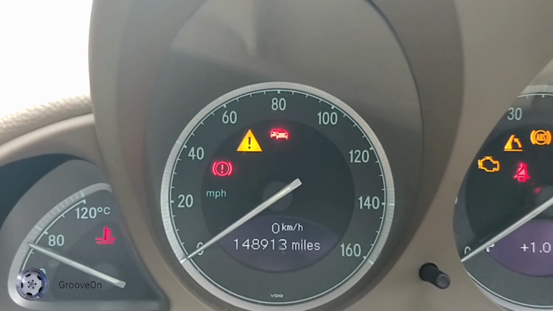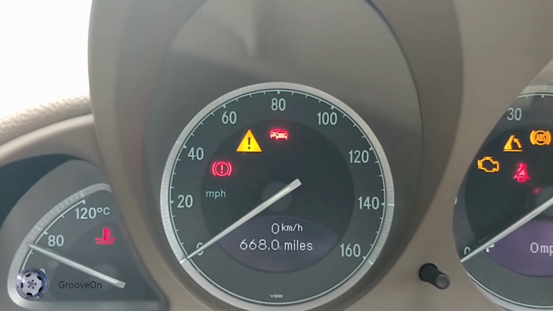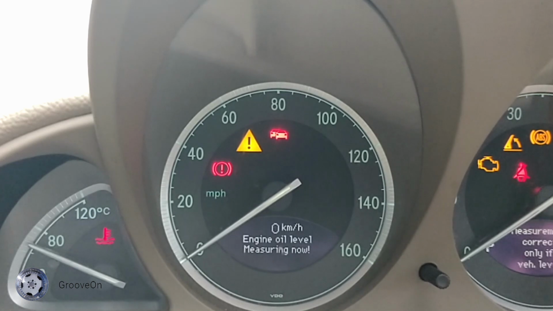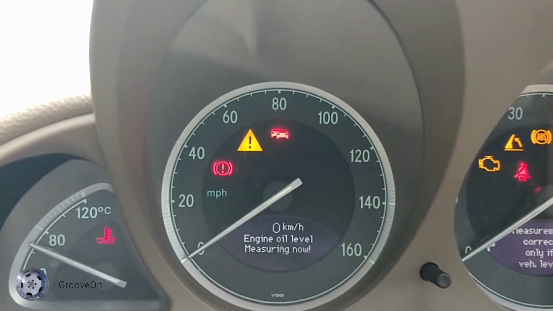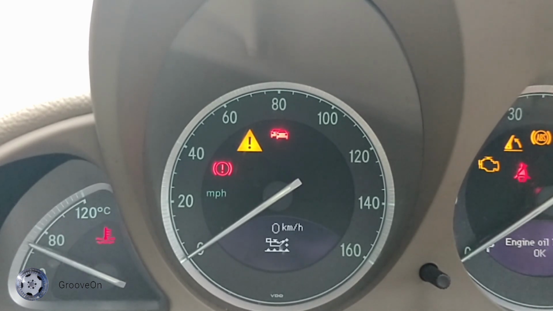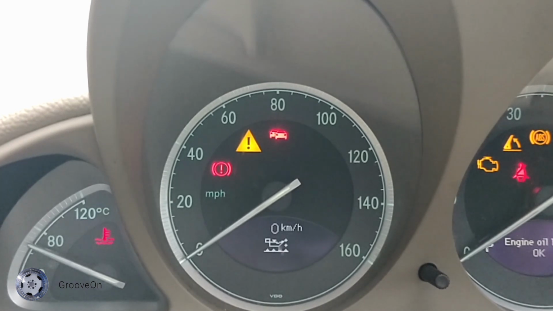So yeah, let's do that one more time. So up arrow, and you come to the spanner. Here we go. Engine oil measuring. Measurement correct only if vehicle level, which it is. So it's done the test and it's come back engine oil level OK. I hope that's made it a little bit easier. It's just playing with it.